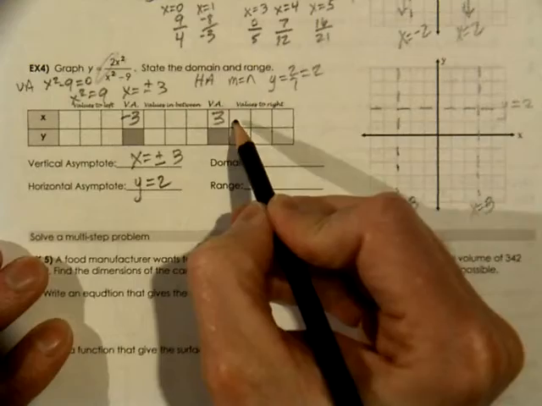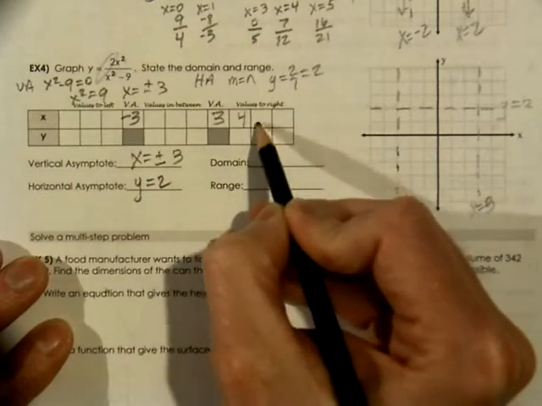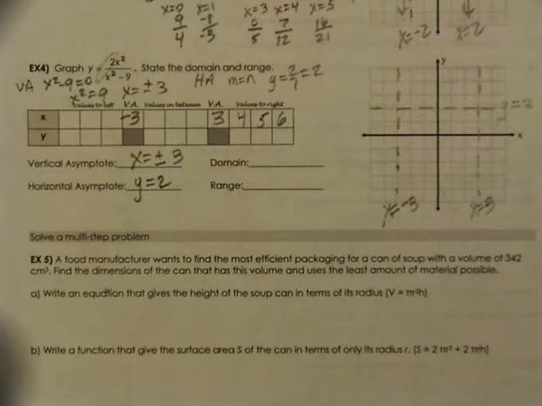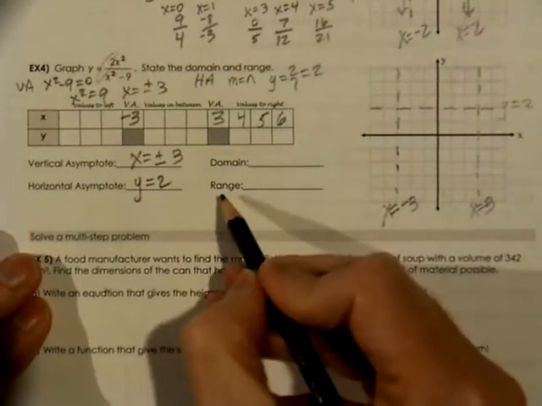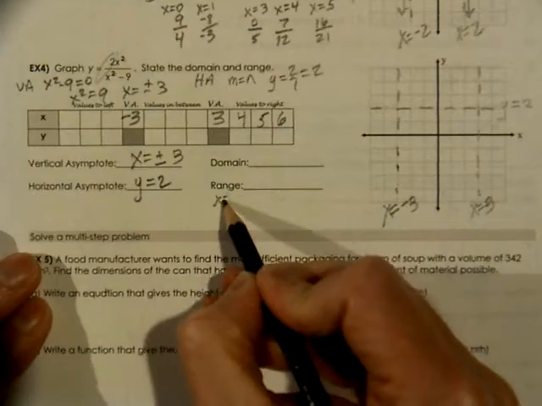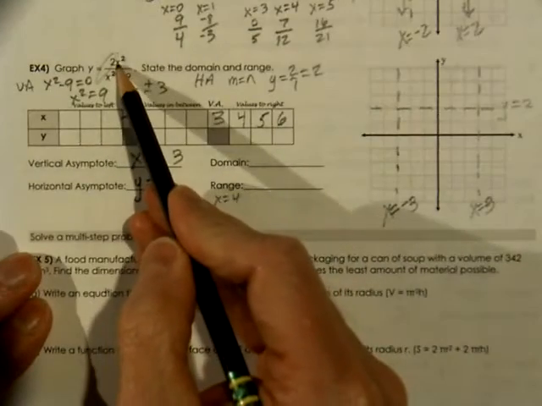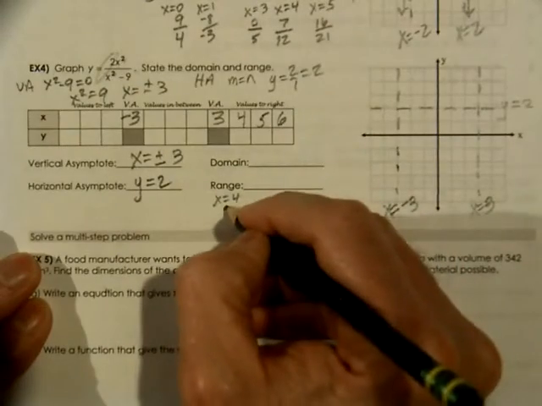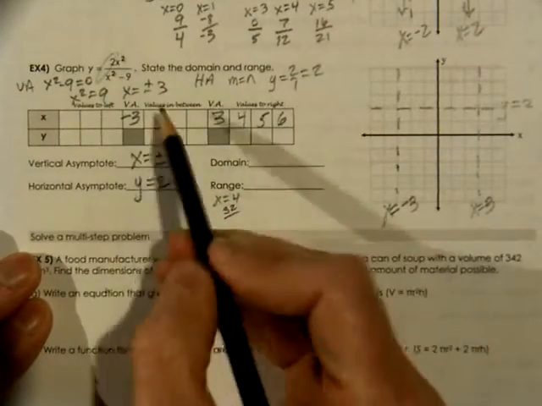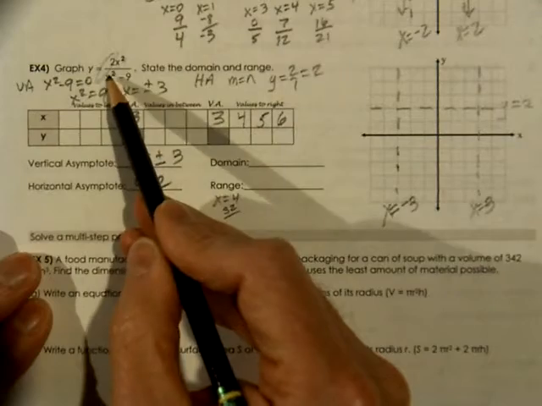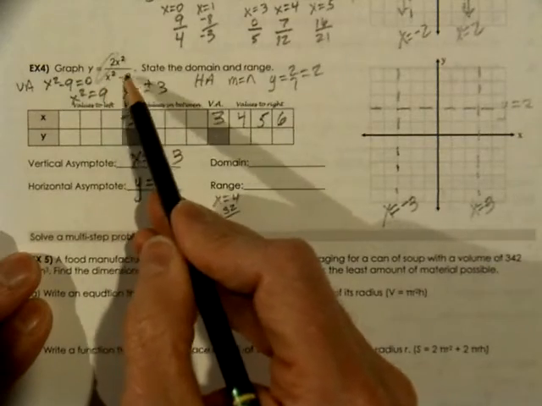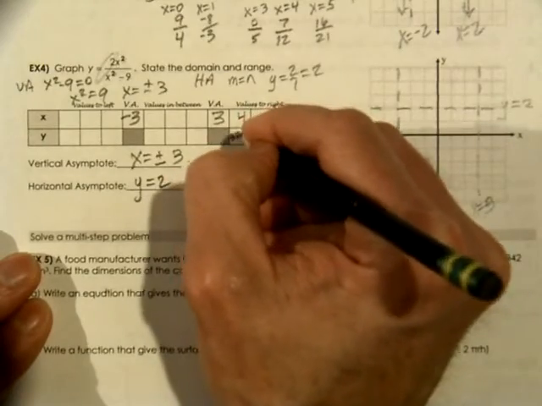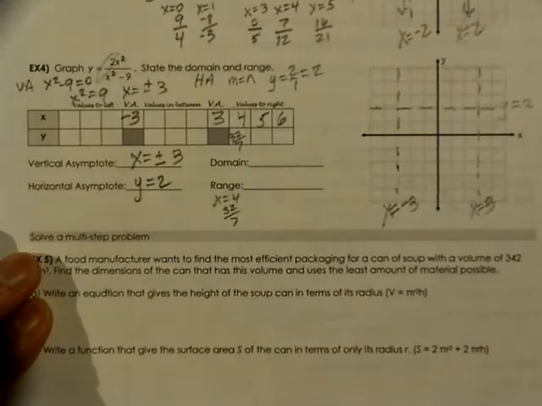So now we're going to pick values, and I don't even have room to get 6 in there, so I'm just going to go one at a time. And we test them. So when we plug in 4, 4 squared is 16. 16 times 2 is 32. 4 squared is 16. 16 minus 9 is 7. So 32 over 7.